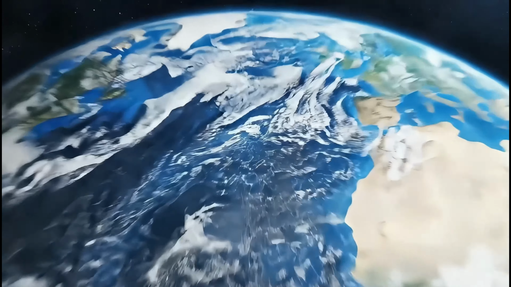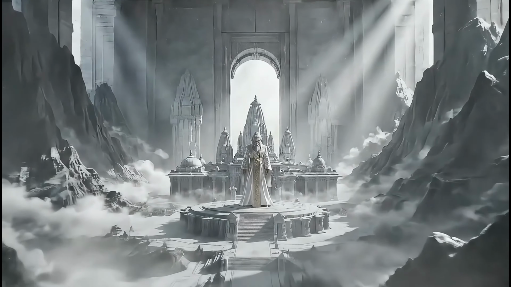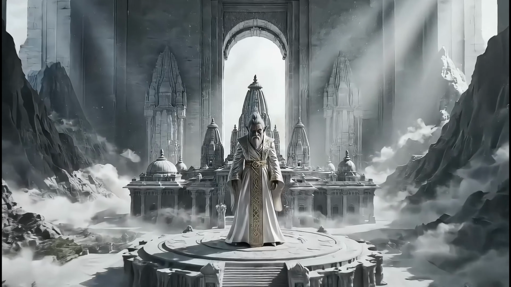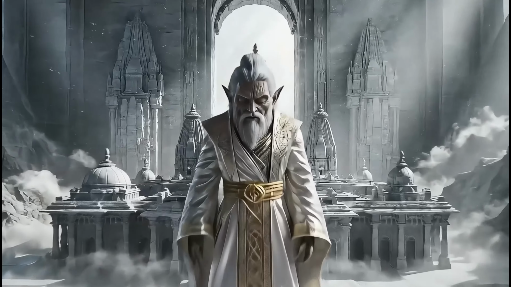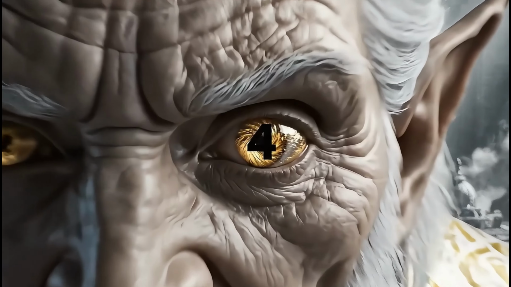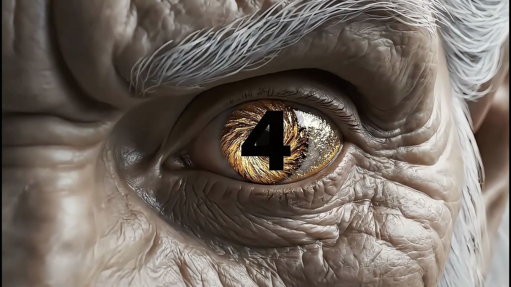The code is not just out there. It is not just in the seasons or in the stone of ancient temples. The architect built the code directly into you. It is the signature on the masterpiece.